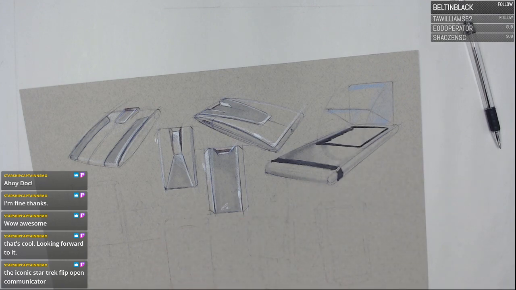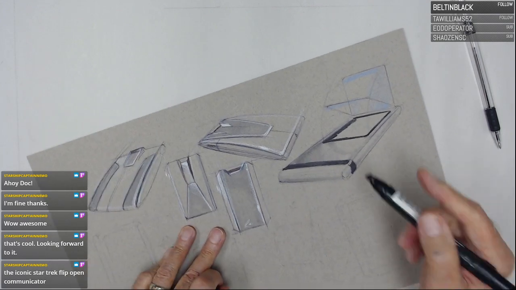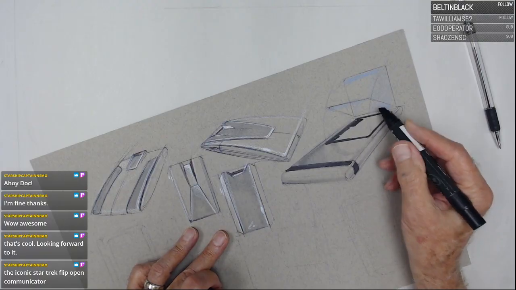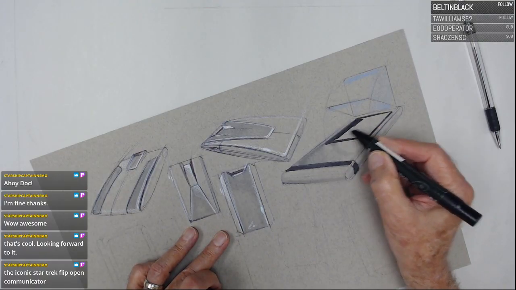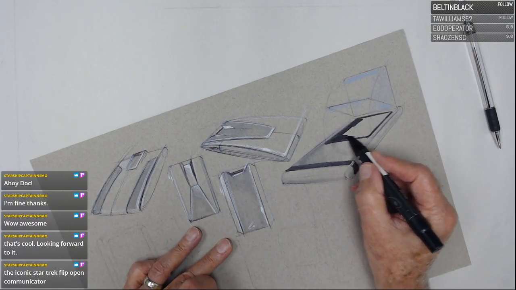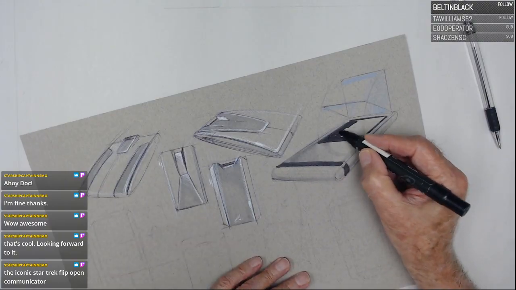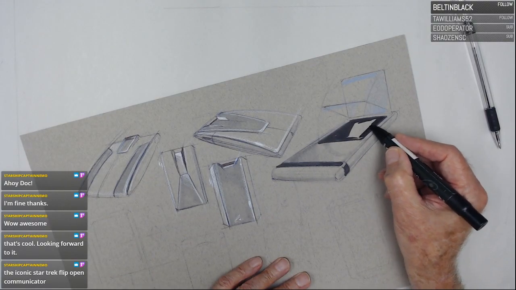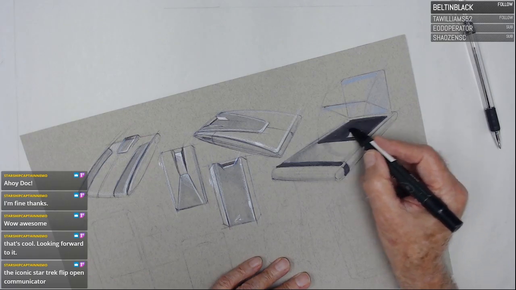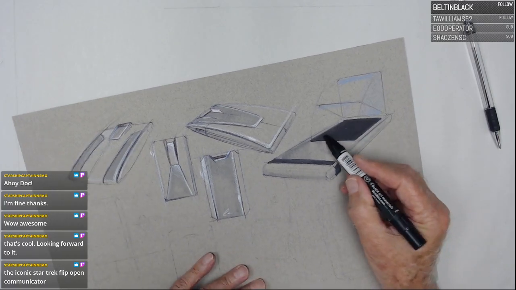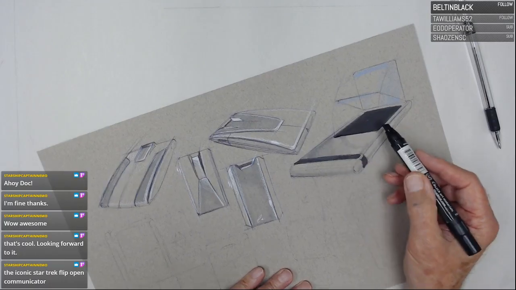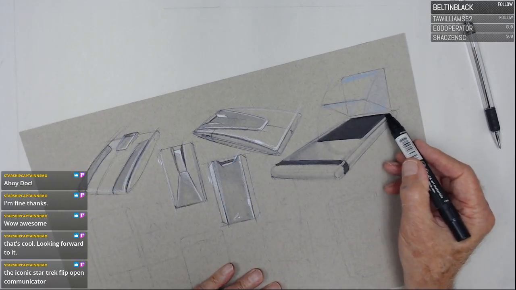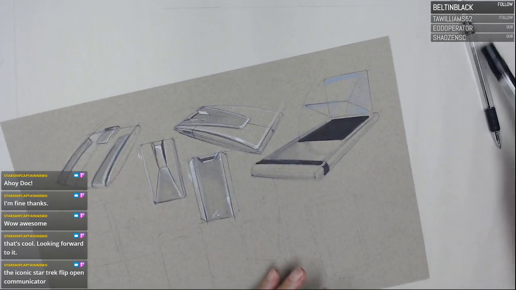Get that all set. Take that in. And redefine that just a little bit more.